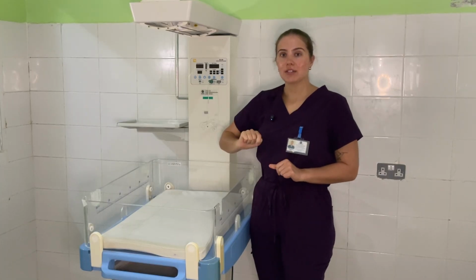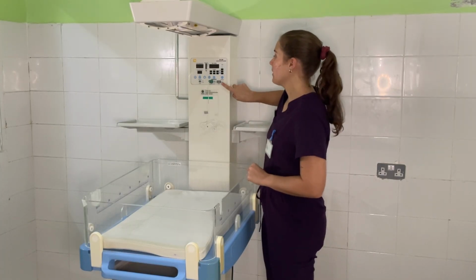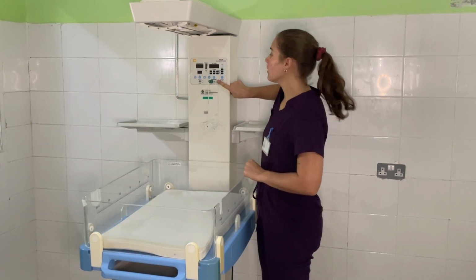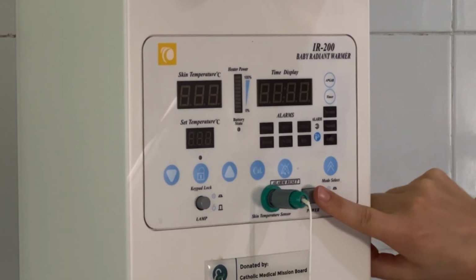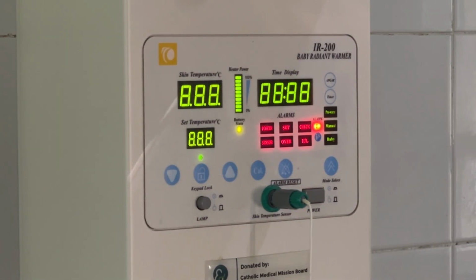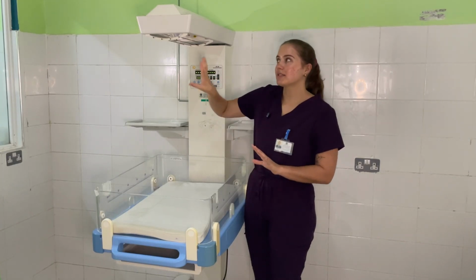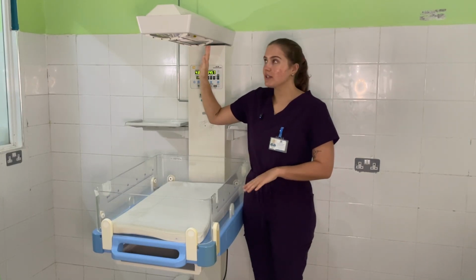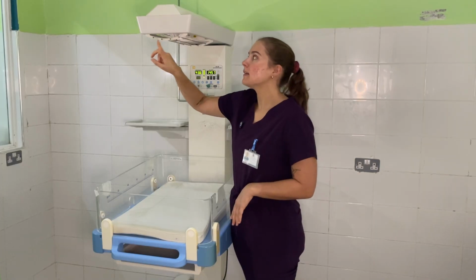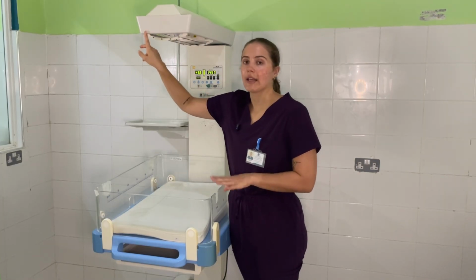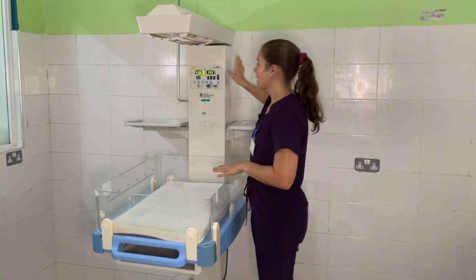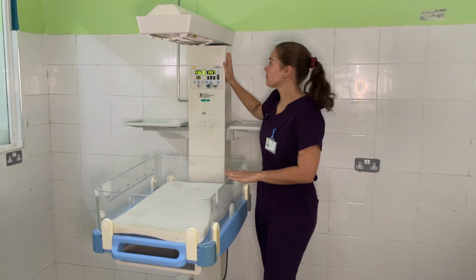So the first thing I want to start with is the power button. For this bed, it's located right here, this gray button. So you just press it and it turns the bed on. Take note that some of the Resuscitator beds are different, and sometimes the power button and the observation button or the lamp are up here, or sometimes they can be on the side of the bed.